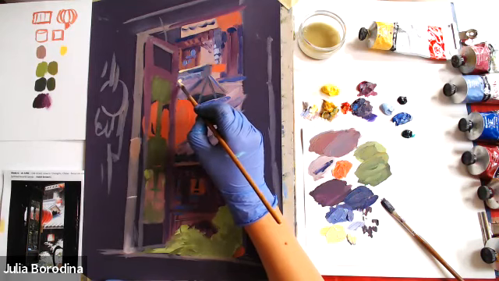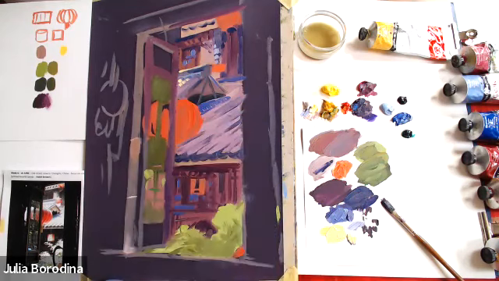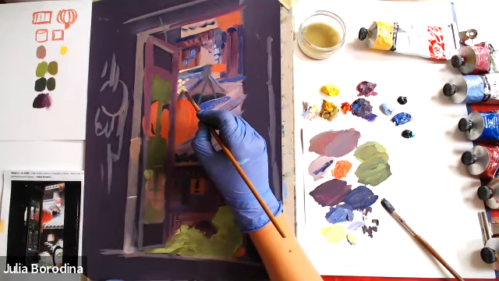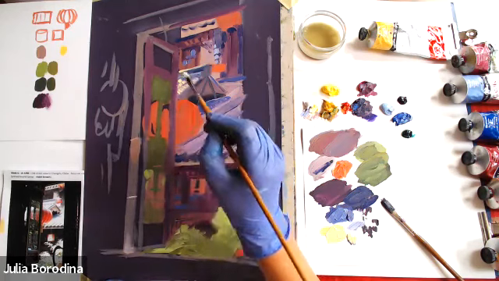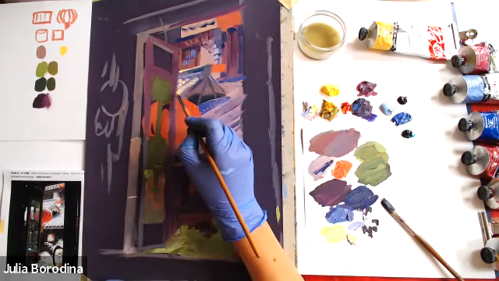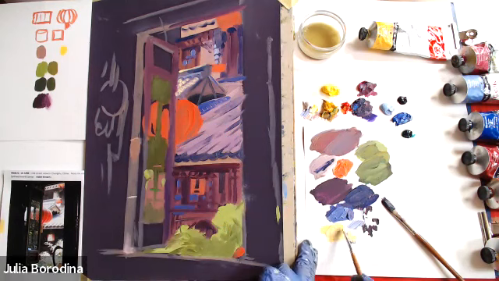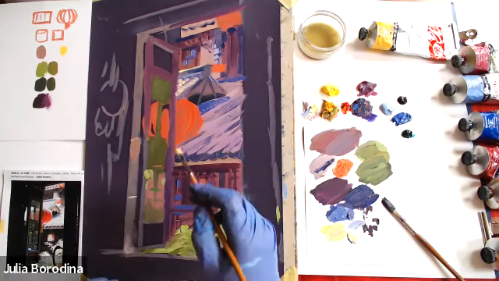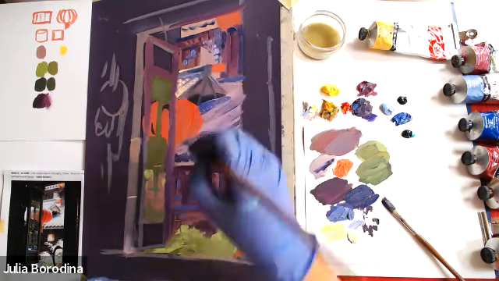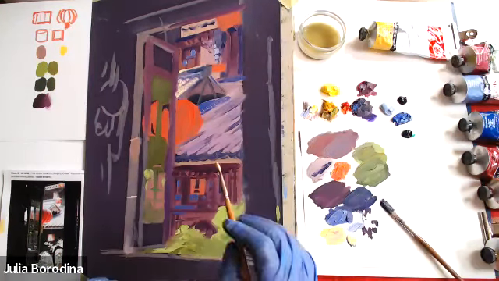So I'll put a few strokes there and just see how they look. Is it going to be too much? I think it should be okay. Okay, a bit of tone there below. Maybe a little bit of a line to show that rooftop is finished.